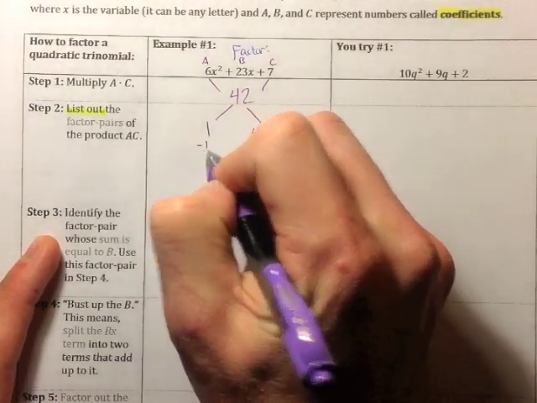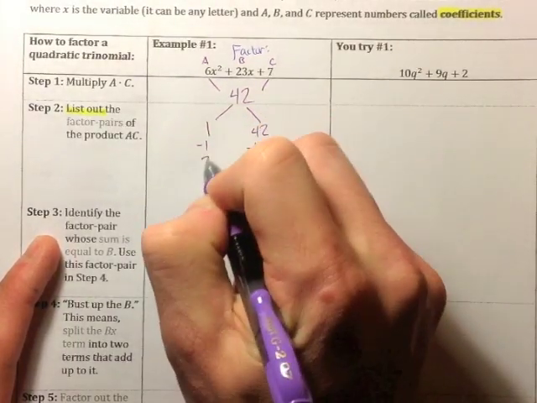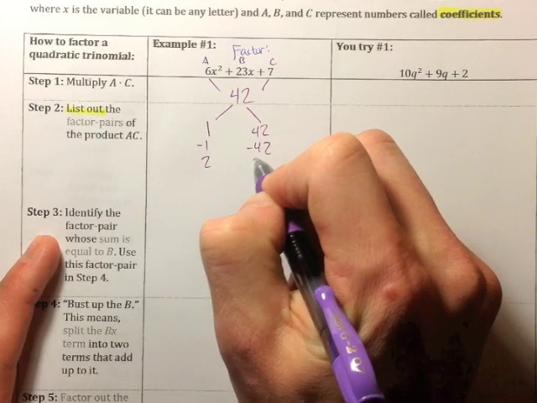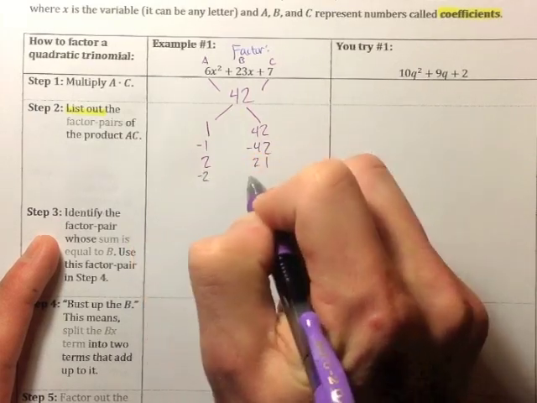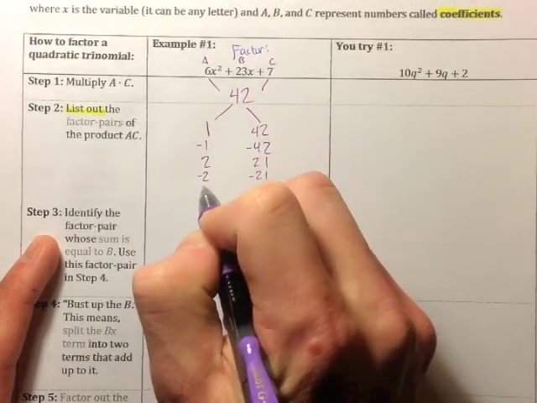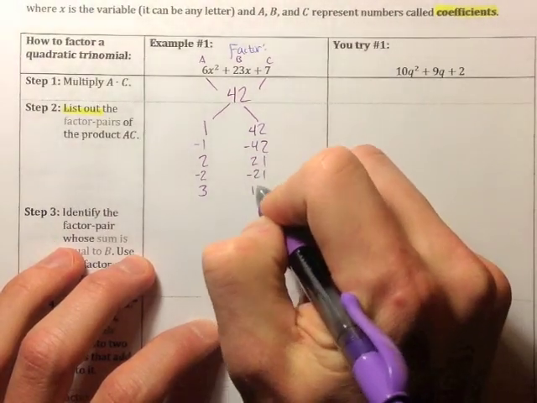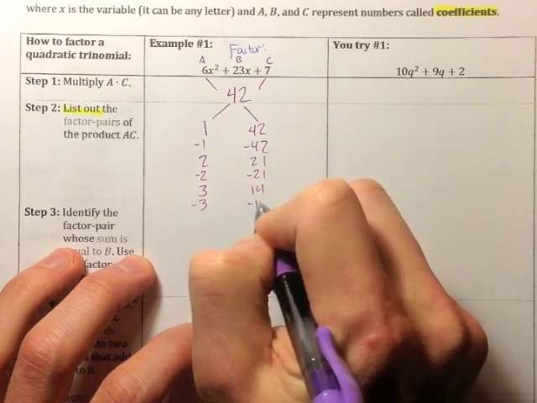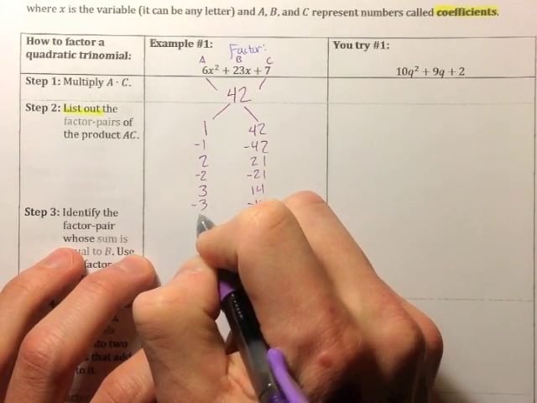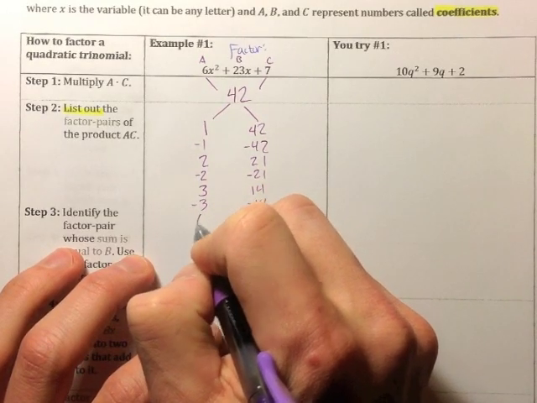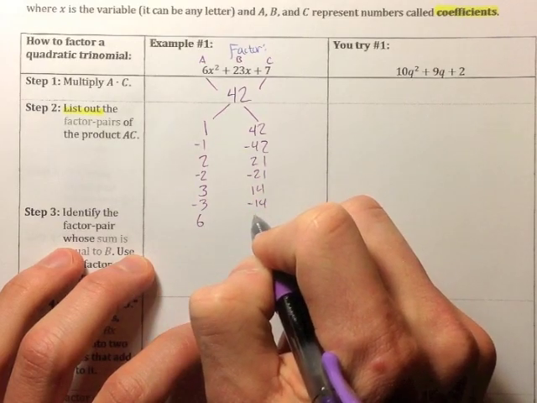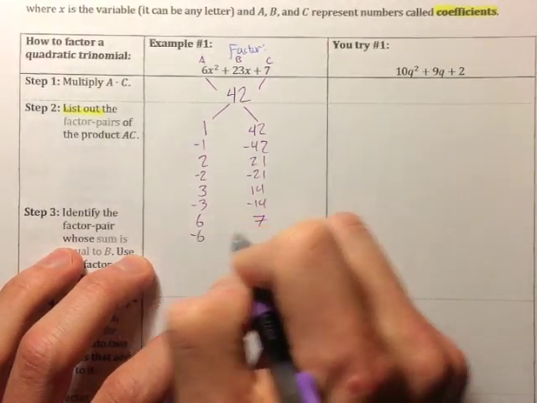How about -1 and -42, 2 and 21, -2, -21, 3 and 14, -3 and -14, 6 and 7, and -6 and -7.